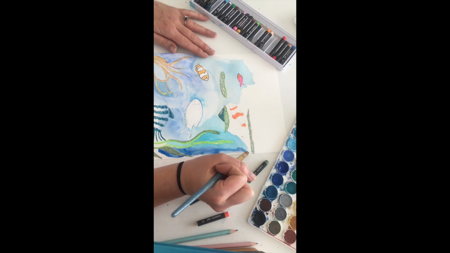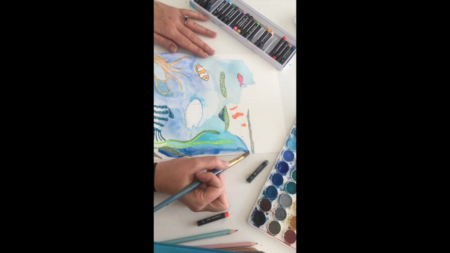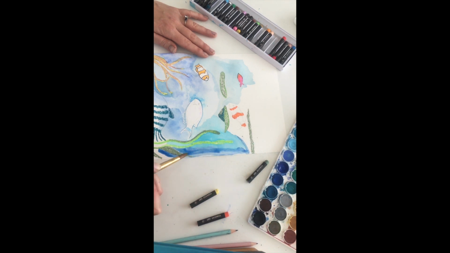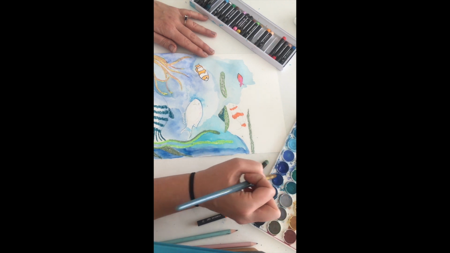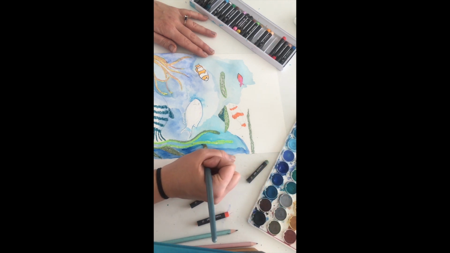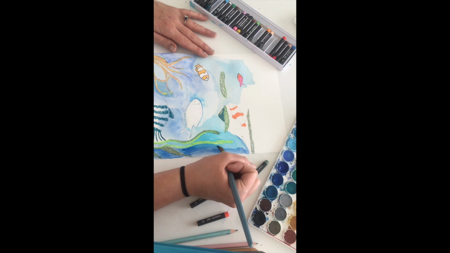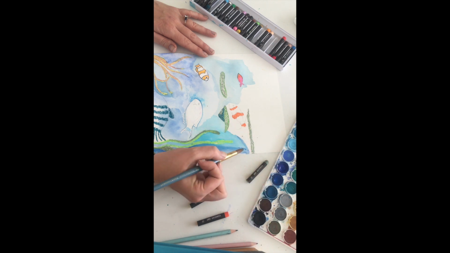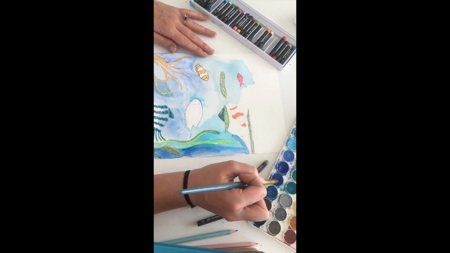Notice what happens when you come up against a shape. Does it cover it or does it push it away? Does it resist? If you used oil pastels or crayons, it's going to resist, okay? There we go.